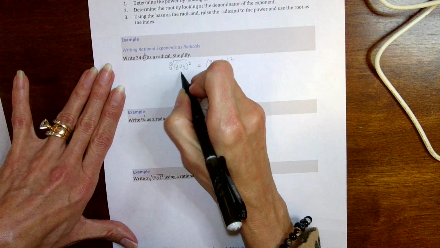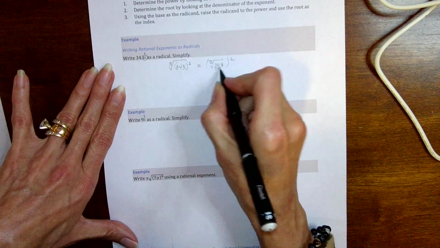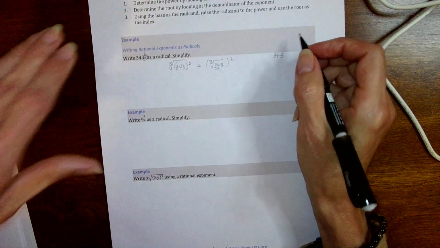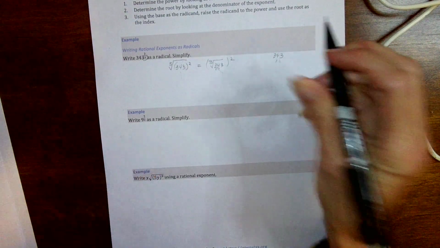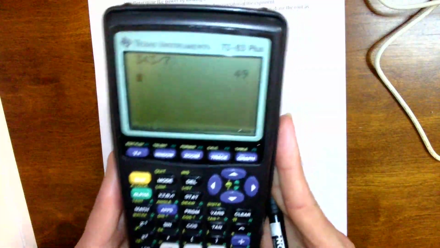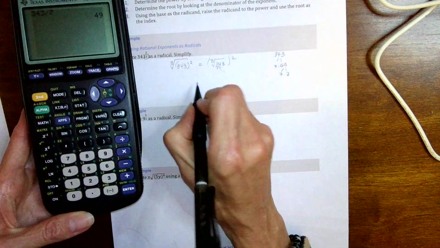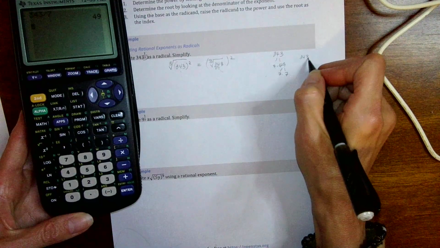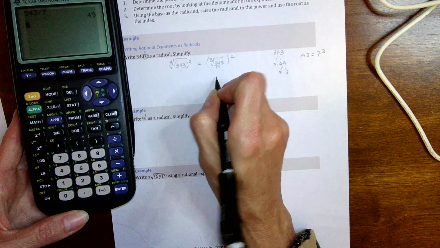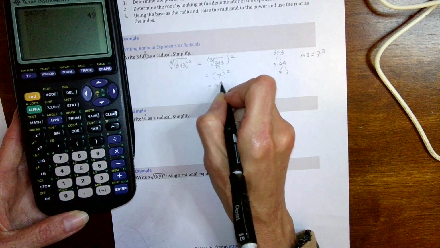And I think I like this one. No, I don't like that one better. I like this one better because I think it might be easier to simplify it and then square it. So let's look at 343. I'm going to divide by 7. Let's see what happens. 343 divided by 7 is 49. So 7 times 49, that's 7 times 7. So that gives me 343 is 7 cubed. So that becomes 7 squared, or 49 is my answer.